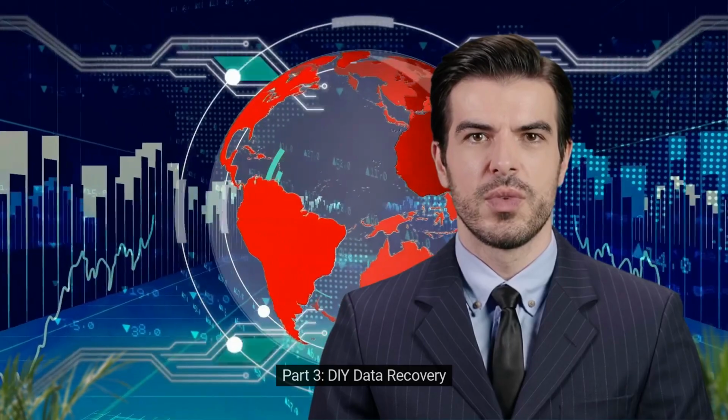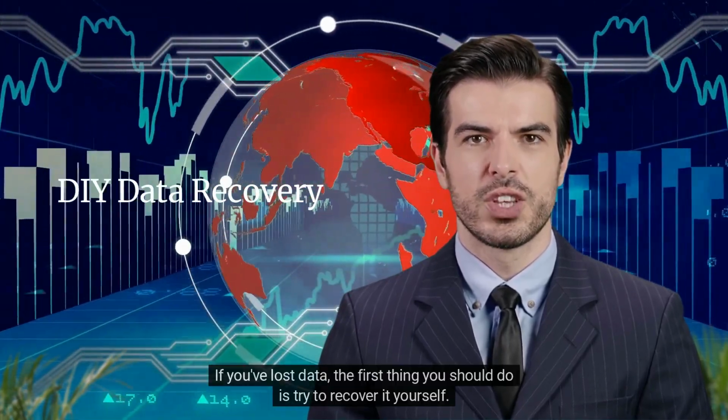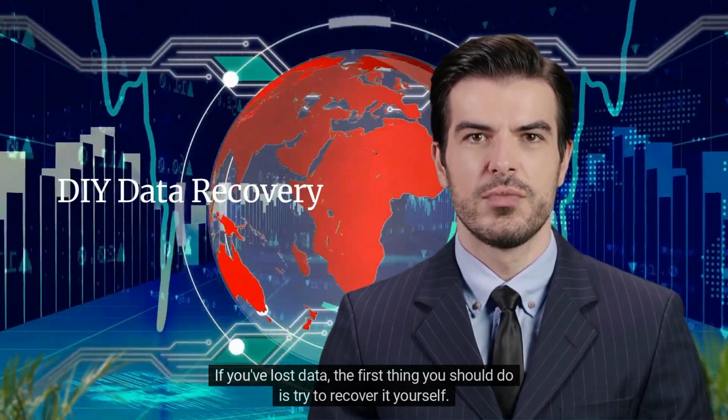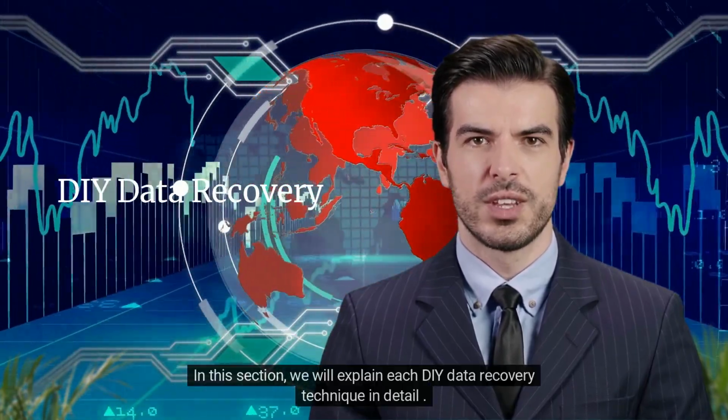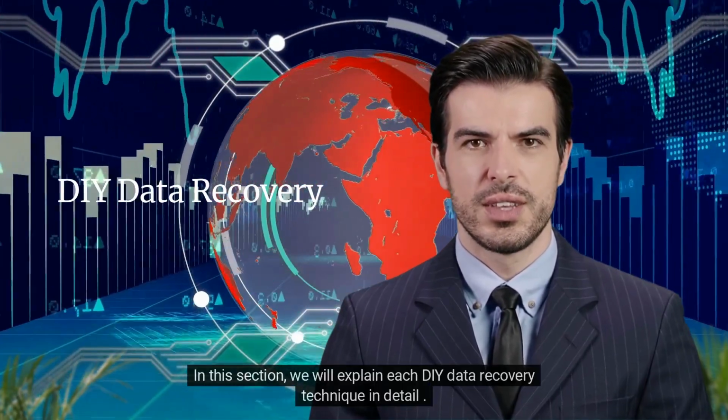Part 3. DIY data recovery. If you've lost data, the first thing you should do is try to recover it yourself. There are several DIY data recovery techniques that you can try. In this section, we will explain each DIY data recovery technique in detail.